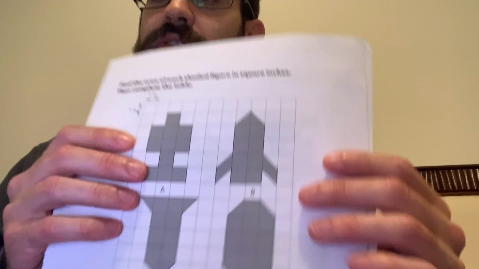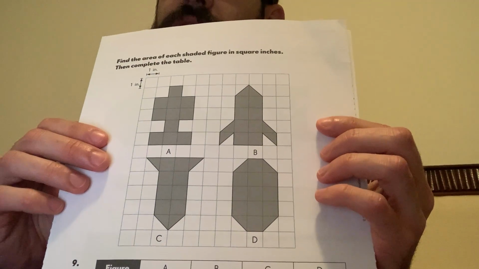So nothing different than what we've been doing. And then the same thing for the bottom. It's almost the same exact thing that you did on Friday. It says draw two different figures with the same exact area on the grid, okay? So you guys could do that. And then for the back, for page 222, you have to, again, find the area of the shaded figure in square inches. So you'd count it up.